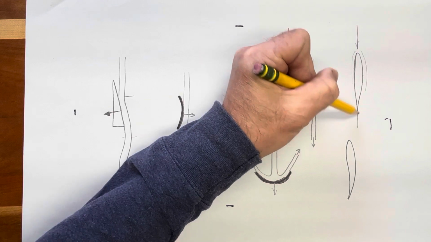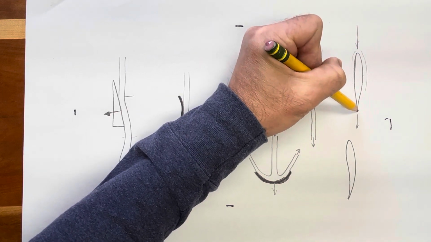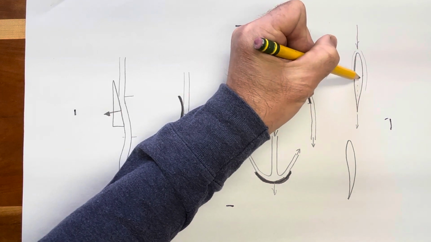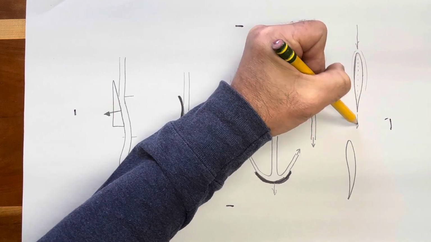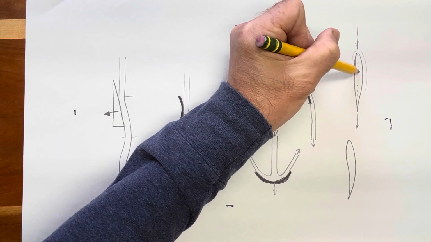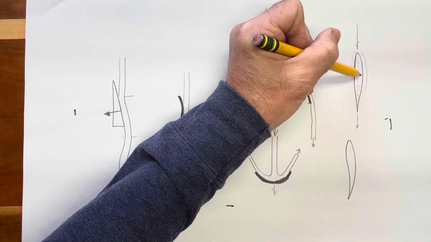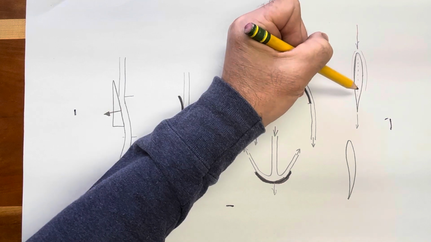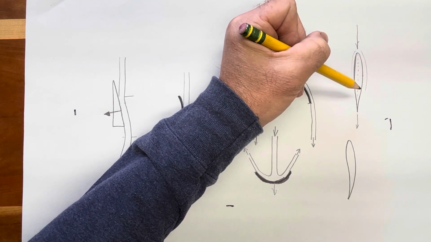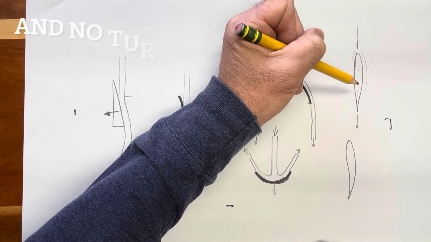It's basically going this direction. So if you draw an imaginary line this way and you split these two angles, this line is in line with the middle of this airfoil. So this airfoil will not have any drag on it. This will be the least amount of drag.